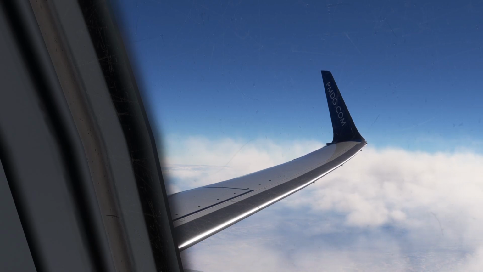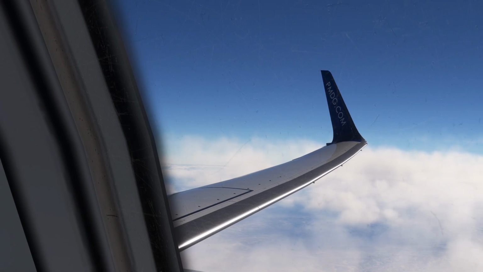Alaska 1722 Spokane ground. Spokane information, Romeo current, say runway 21, taxi via Alpha.